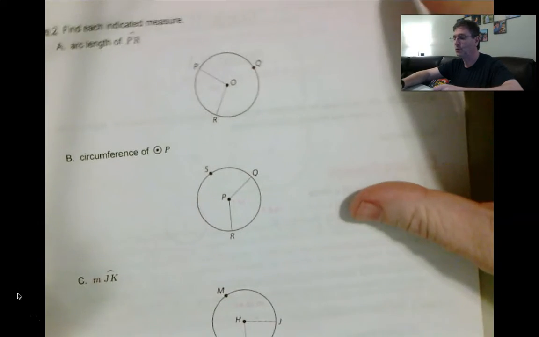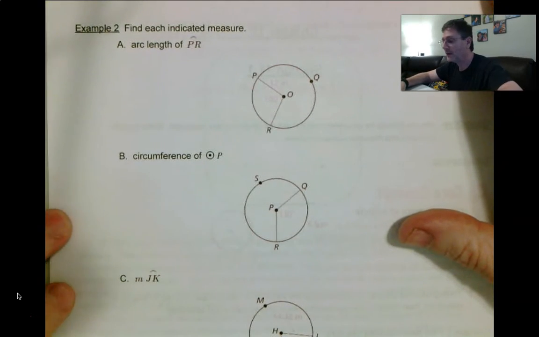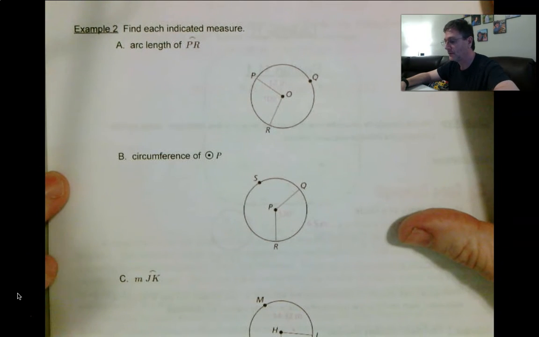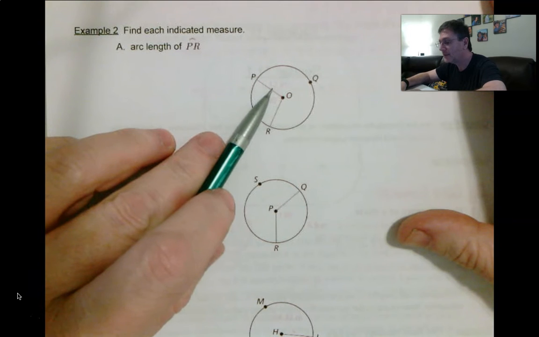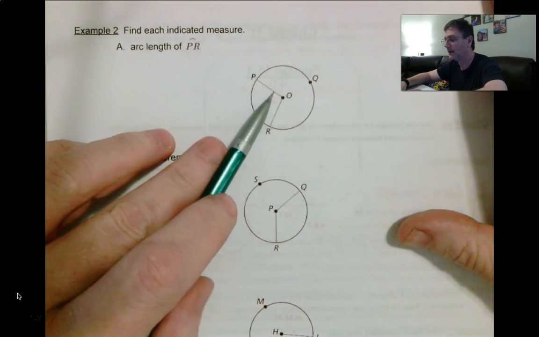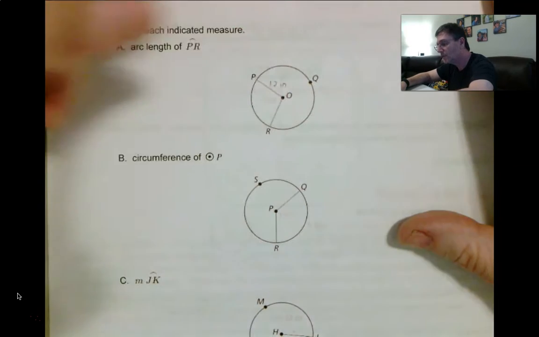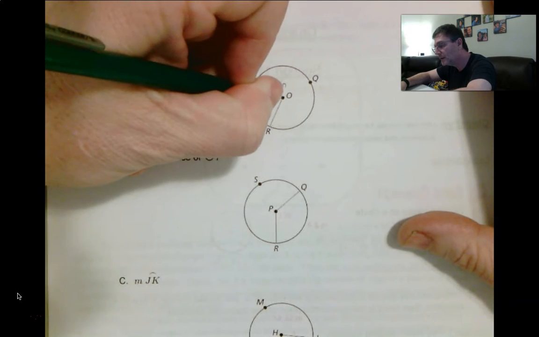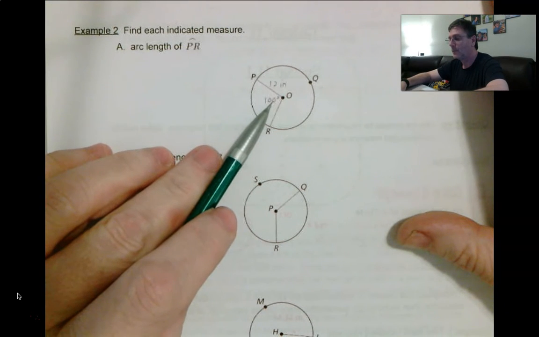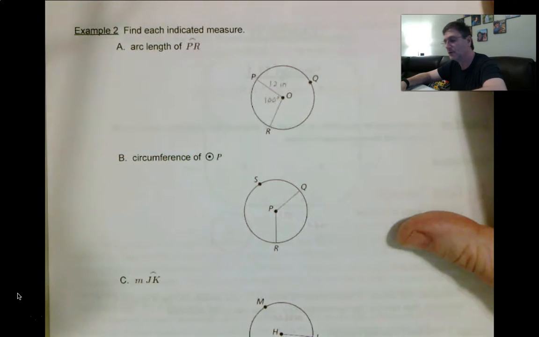Example 2, part A, find each indicated measure. We want to find the arc length of arc PR. So we need to know that this radius, and I know it's a little hard to show up, my printer was running low on ink. This says 12 inches for the radius and 100 degrees for the arc. What is this fraction of the circle?